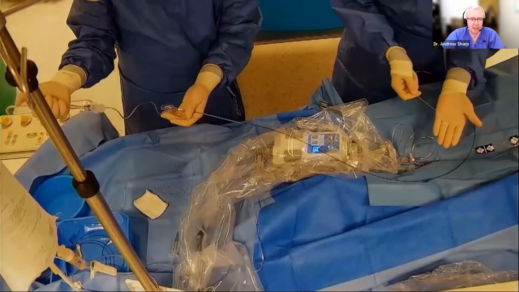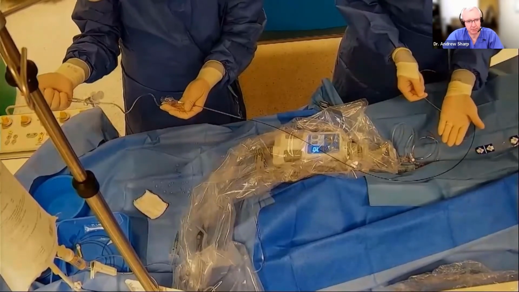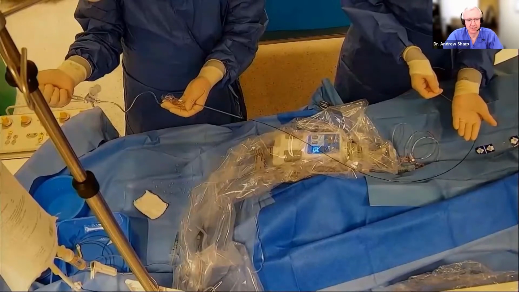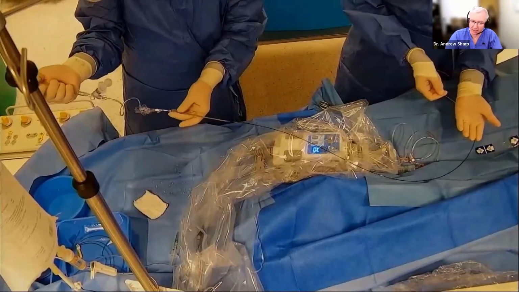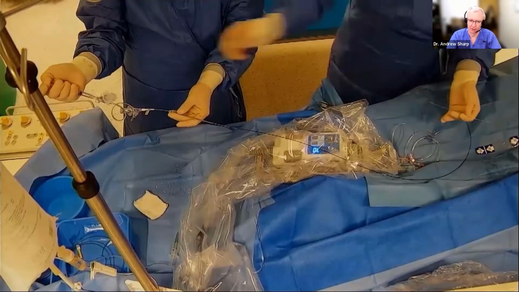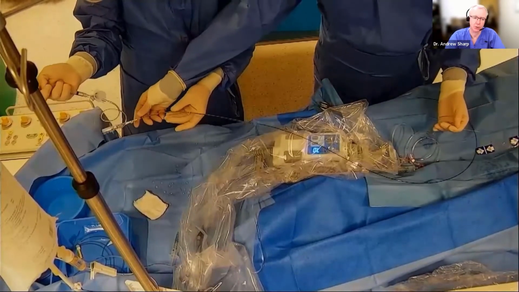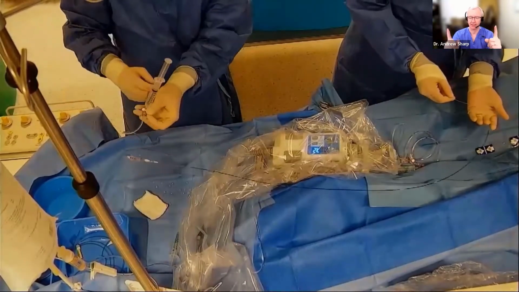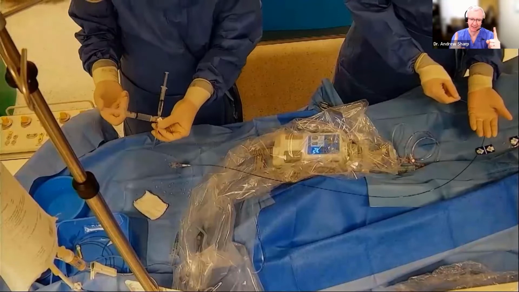My assistant here, who is Dan, one of our excellent scrub nurses, starts flushing through, and I can see that there's resistance, and I realize why. The reason is that the catheter sheath is forwards, and what you want to do when you're prepping is to have the IVUS back within the sheath, so that there's about that much length outside of the sheath.